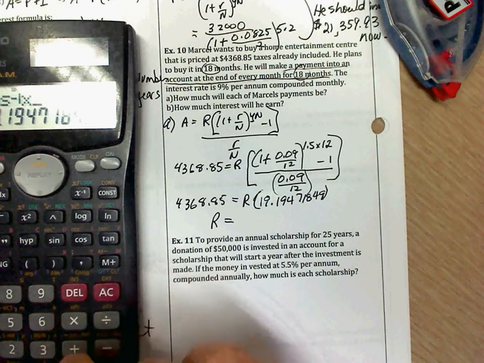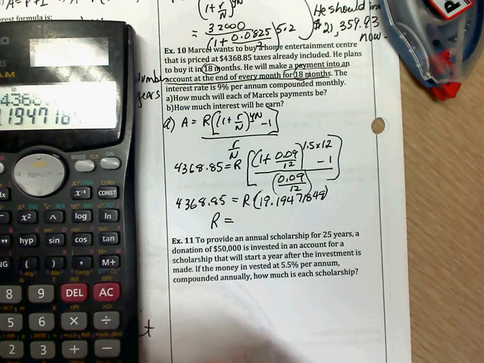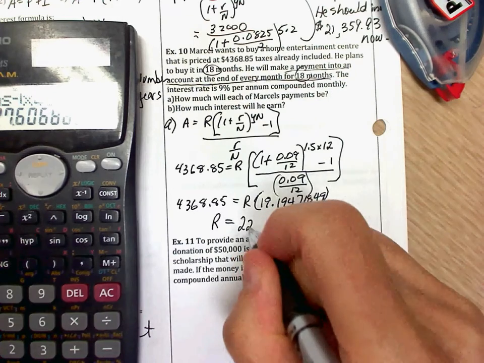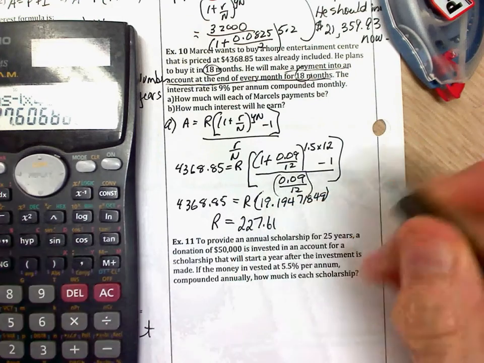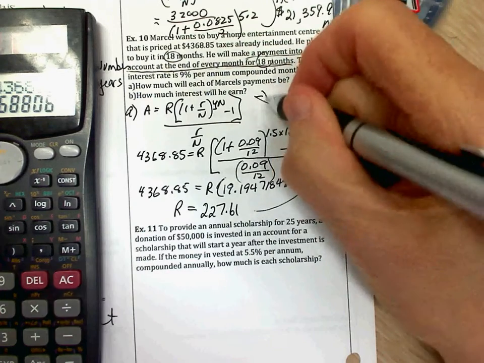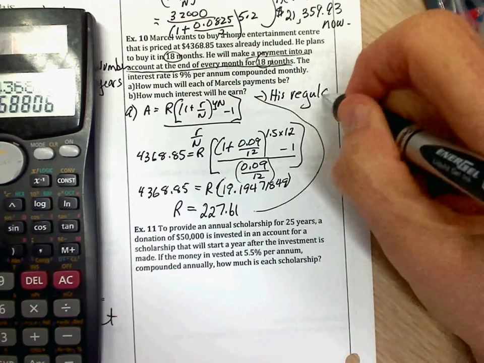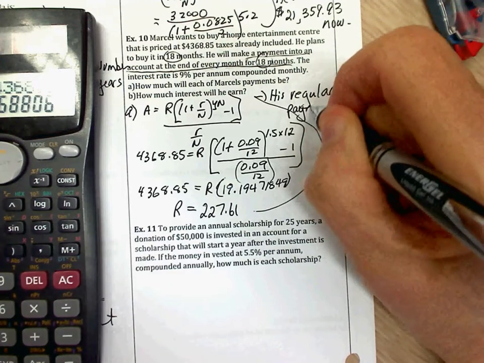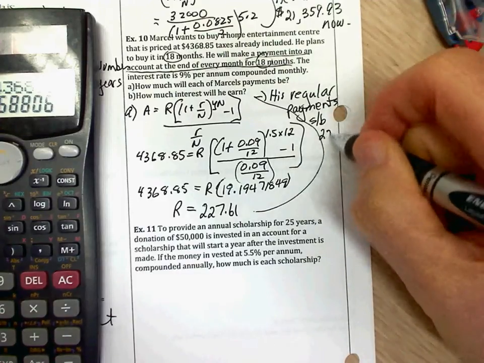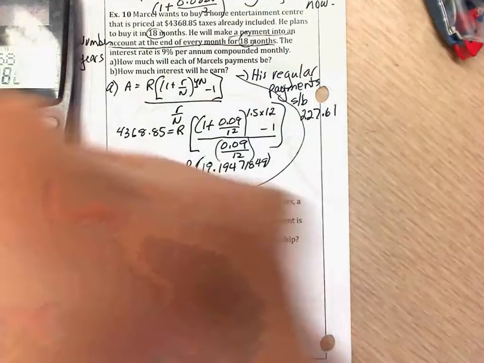Okay, so R is equal to 4368.85 divided by that. I get 227.61. His regular payments should be 227.61, and let's see, how much interest will he earn?